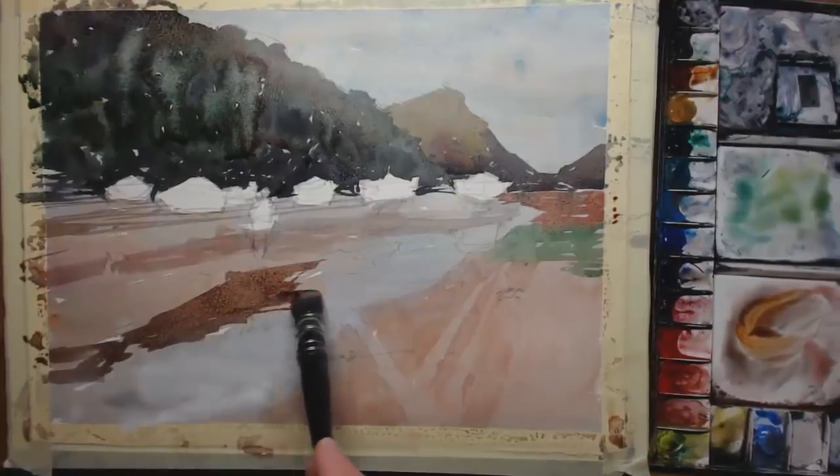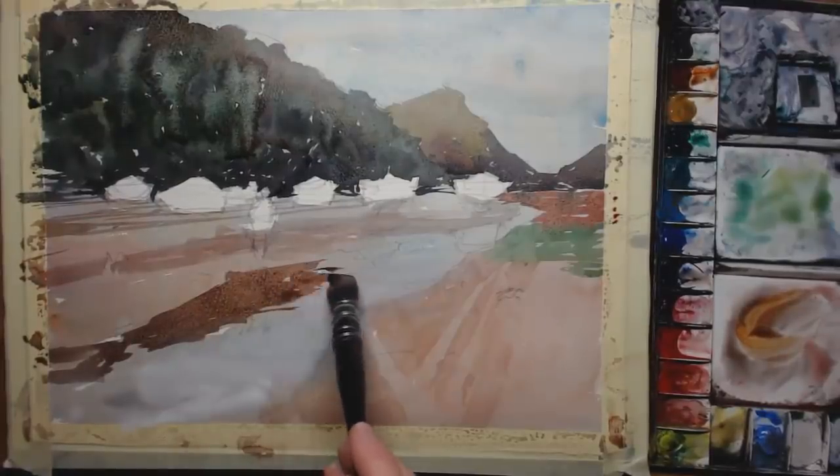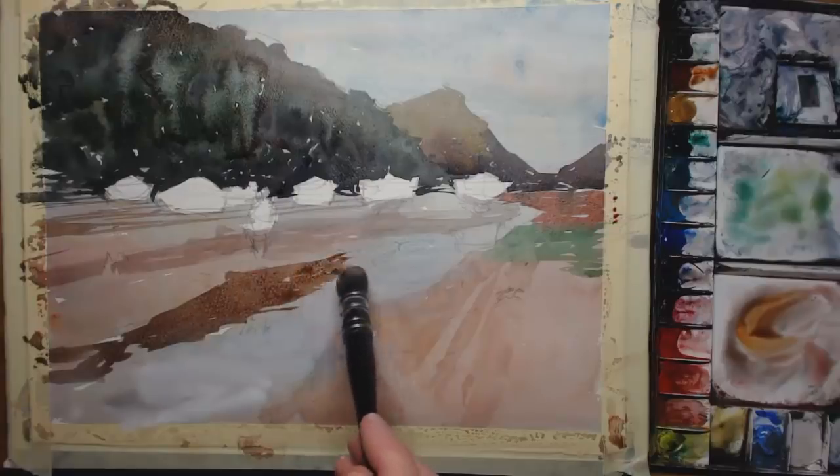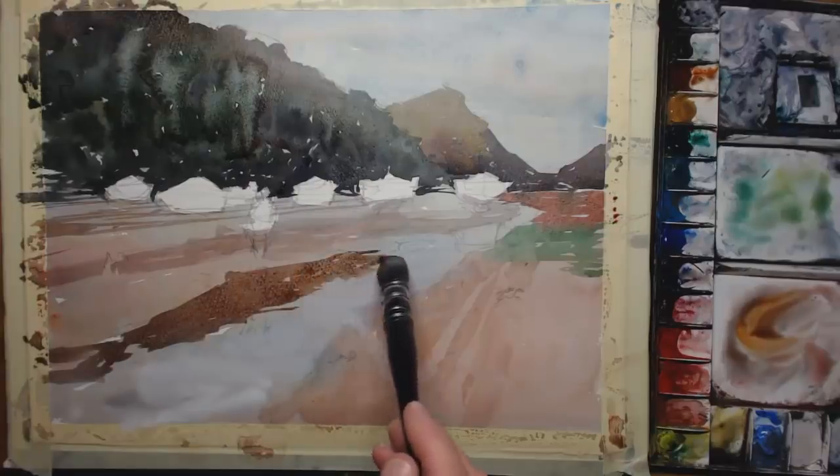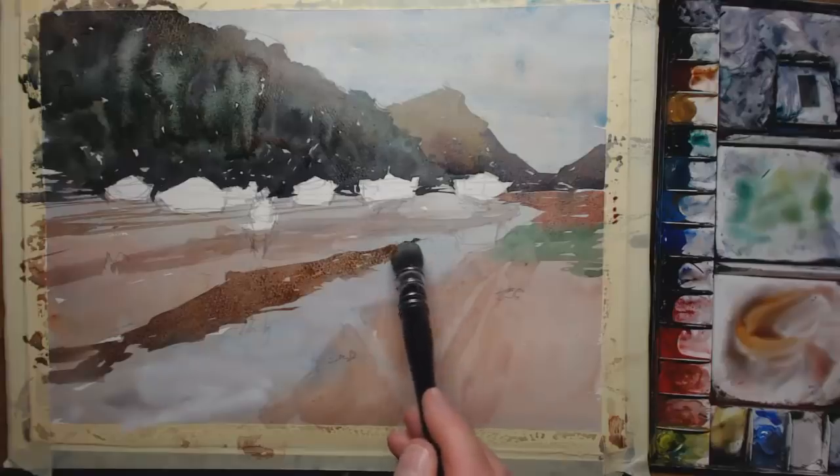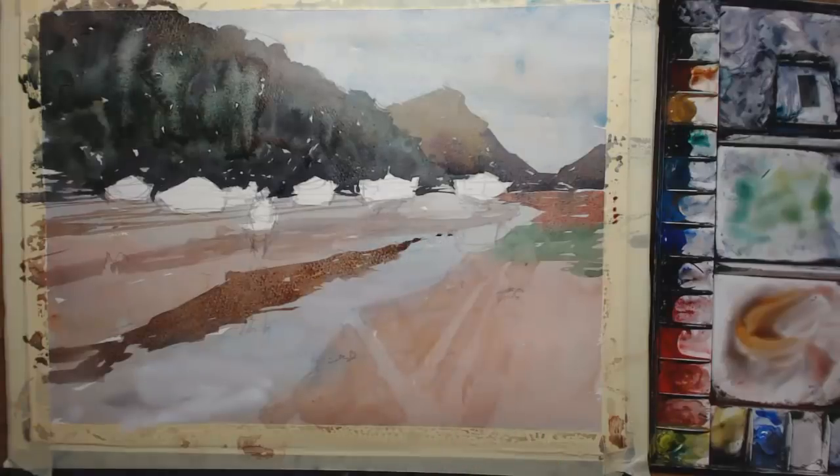This is where hopefully the drawing that I did initially is accurate enough. So I'm just covering up those, just going over those pencil lines as a guide.